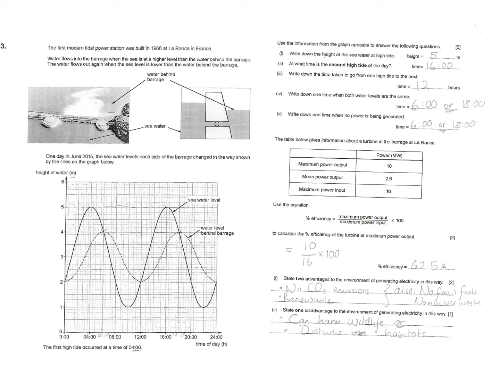So maximum power, so you're just looking at the information in the table. So maximum power output, maximum power input, okay? Times by 100, put it in the equation. Really simple for 2 marks there.